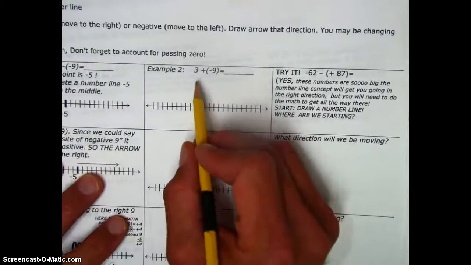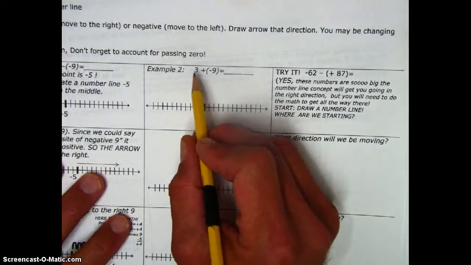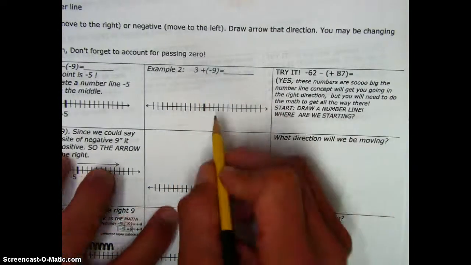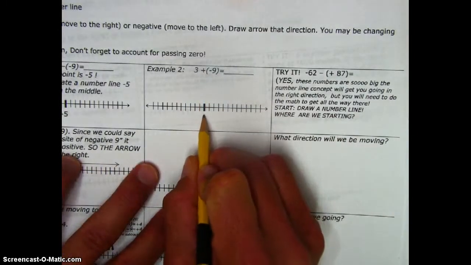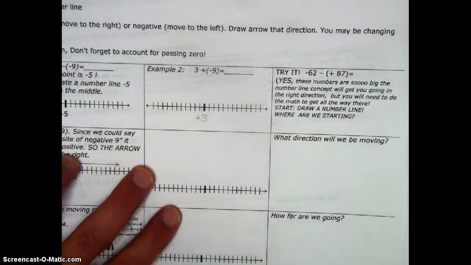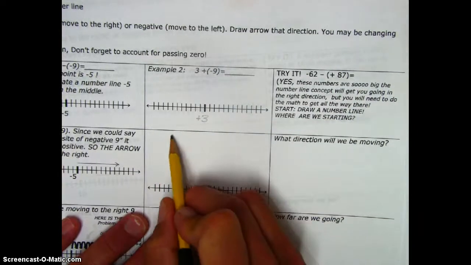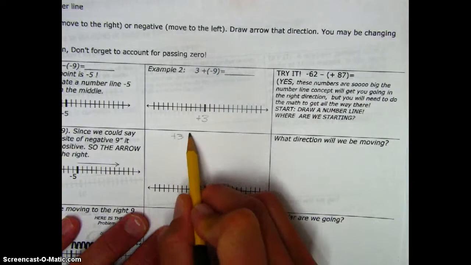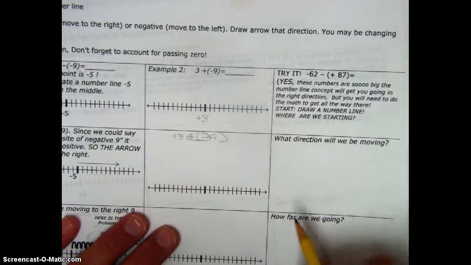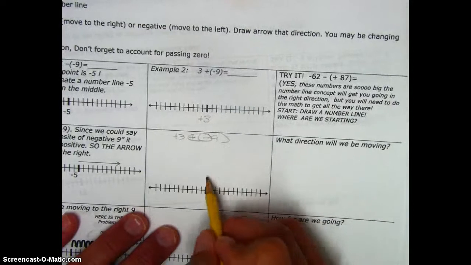Okay? So in this example, we have positive 3 and negative 9. So we are going to start here at positive 3. Now, given positive 3 and negative 9, which direction are we going to go?